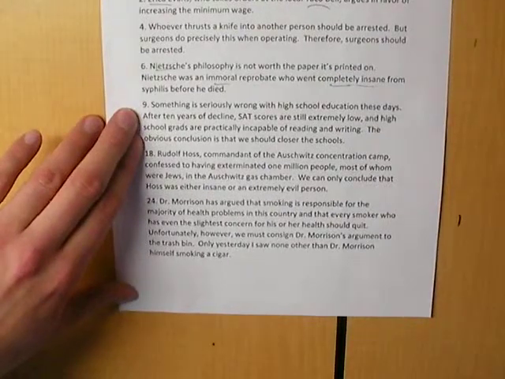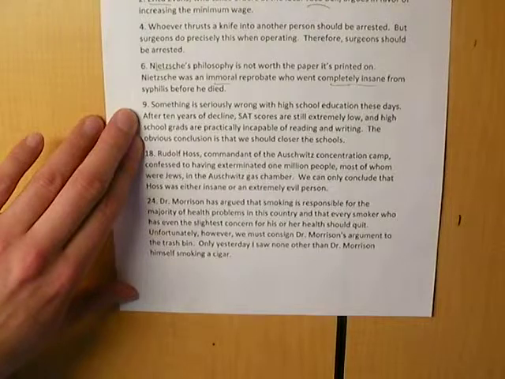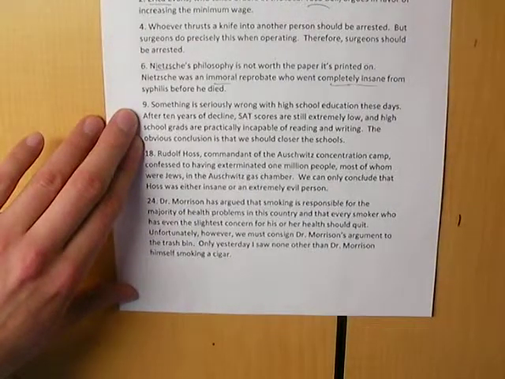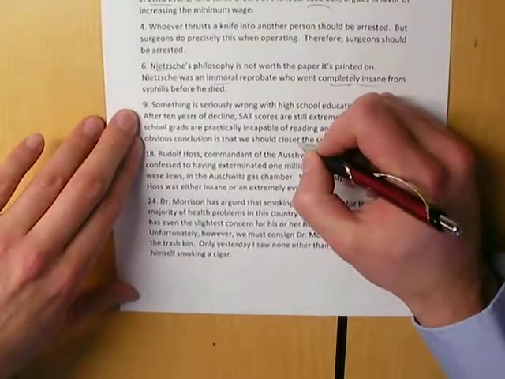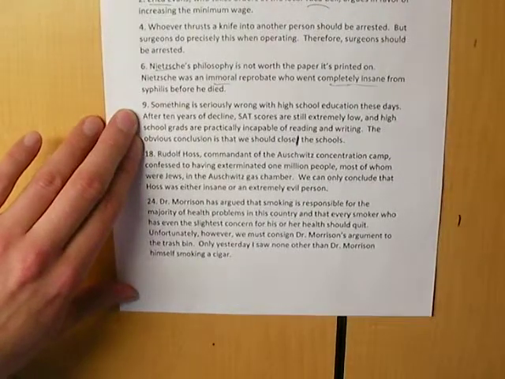Number 6. Something is seriously wrong with high school education these days. After 10 years of decline, SAT scores are still extremely low, and high school grads are practically incapable of reading and writing. The obvious conclusion is that we should close the schools. Oops, typo, pay no attention. We should close the schools.